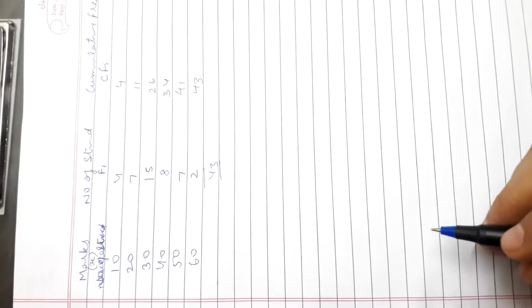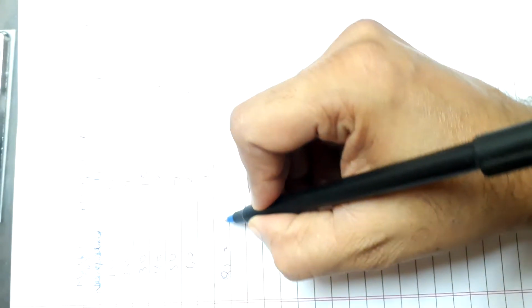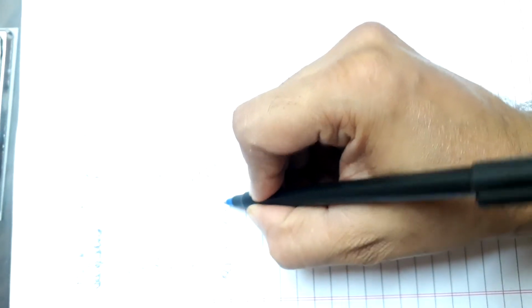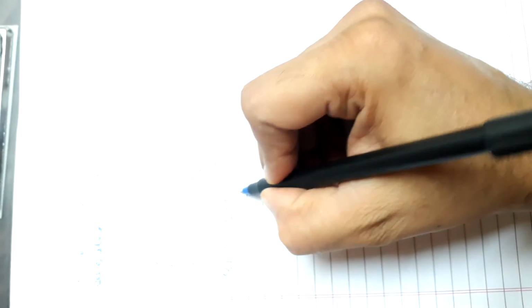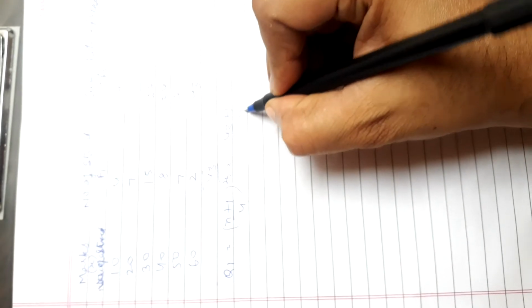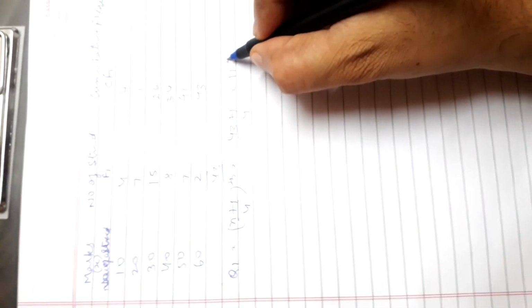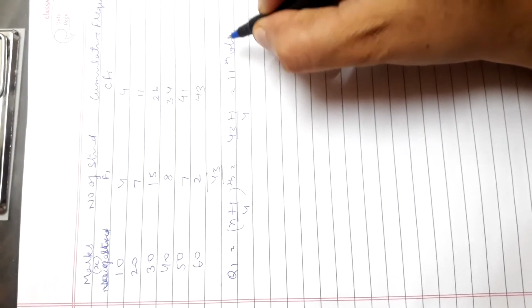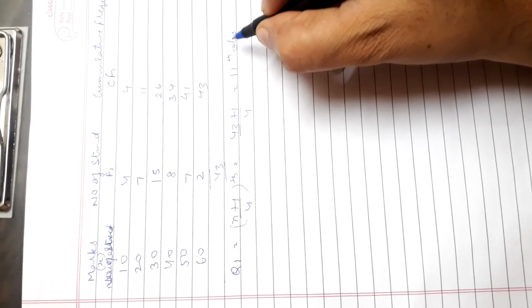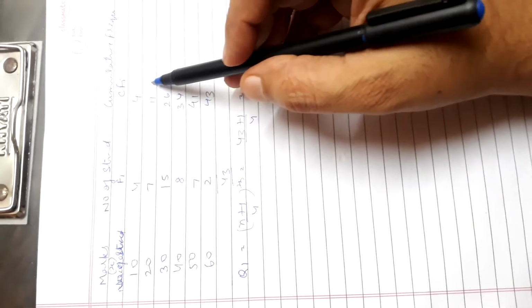Now to find out the value of Q1, we have the formula (n plus 1) divided by 4th observation. N here is 43, plus 1 divided by 4, that is 11th observation. Now we will see the value of this 11 in the CF.